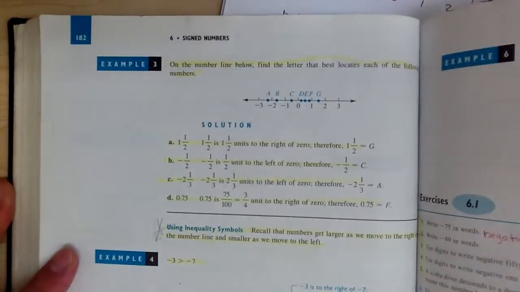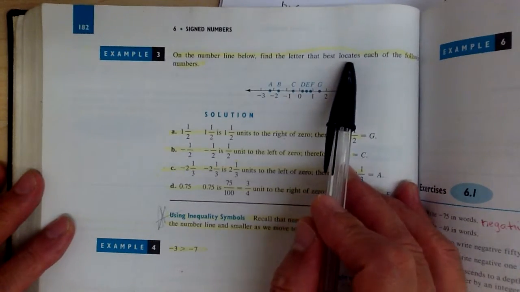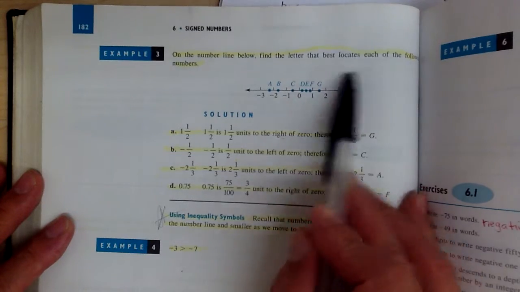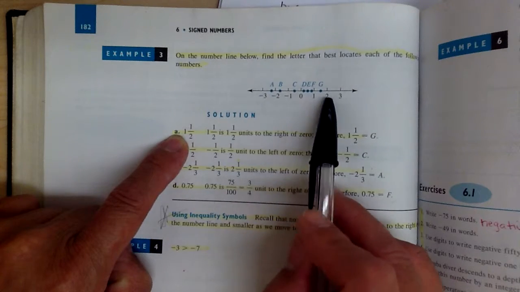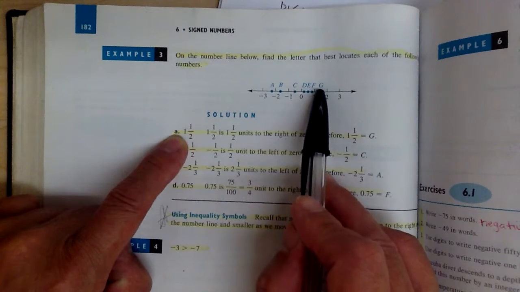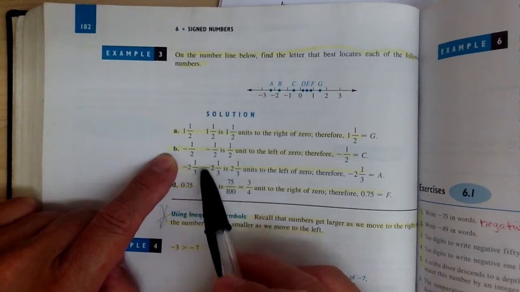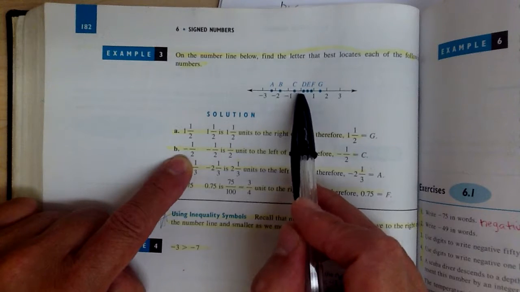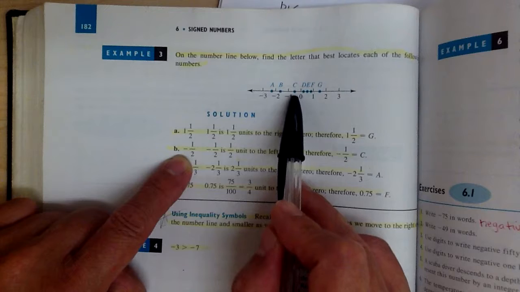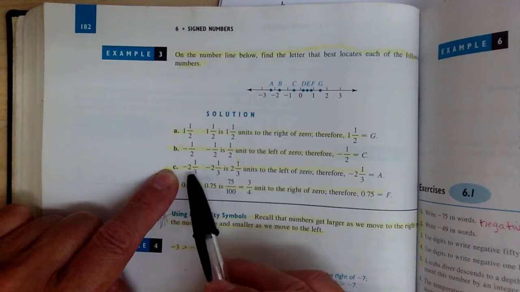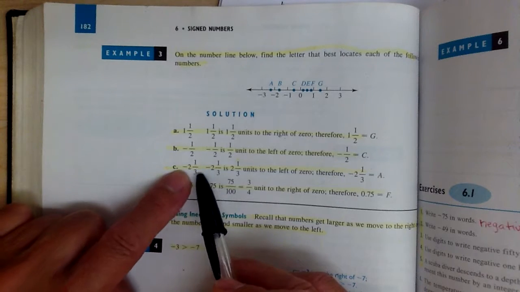Okay, so this is example 3 on page 182. It says on the number line below, find the letter that best locates each of the following numbers. So A is 1.5. So 1.5 is between 1 and 2, so it's halfway between. So the answer would be G. So point G would be 1.5. Okay. B is -1/2. So -1/2, here's your 0, here's a -1. So -1/2 is right over here, so the answer would be C.